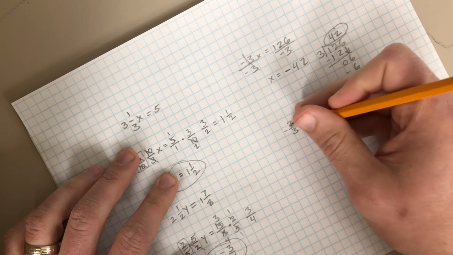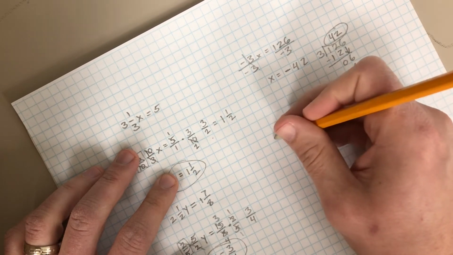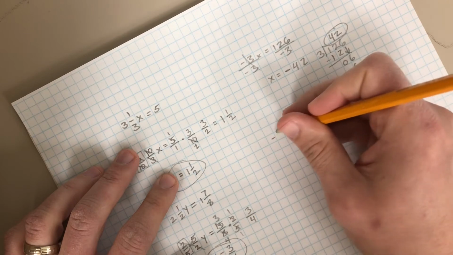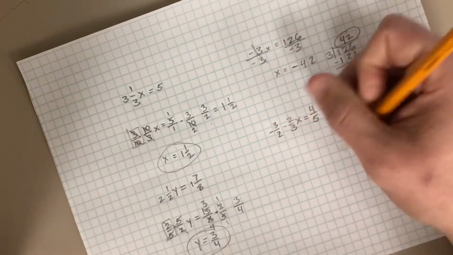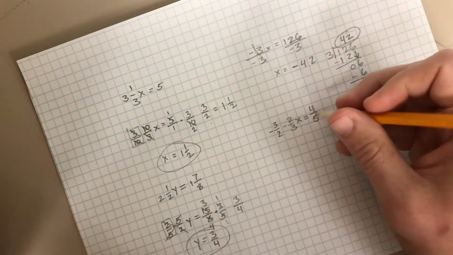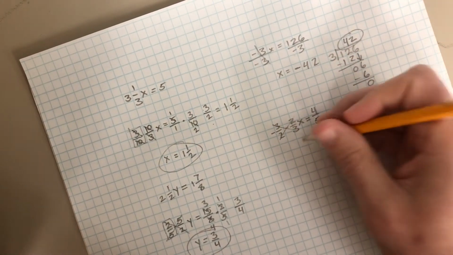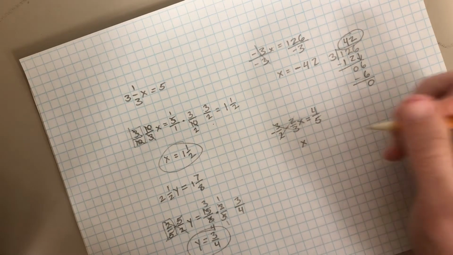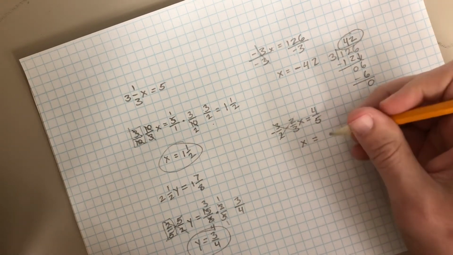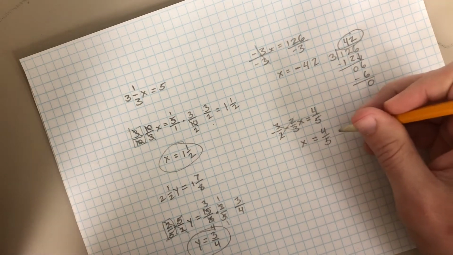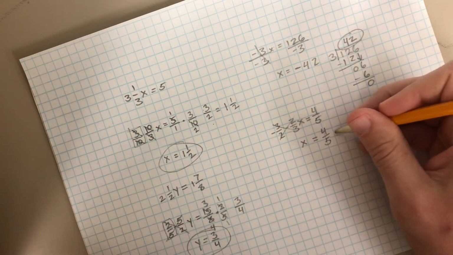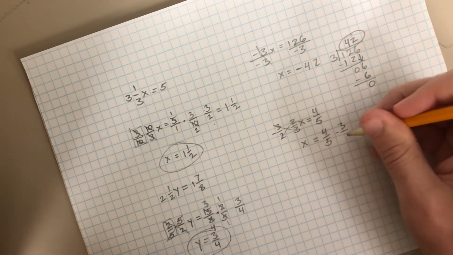Again, we want to get x by itself, so we can multiply by the reciprocal. The reciprocal would be 3 over 2, and again, it's negative, so a negative times a negative is a positive. So that will cancel out, leaving me with positive x. I don't want to be left with negative x. And then I have 4/5 times negative 3/2.